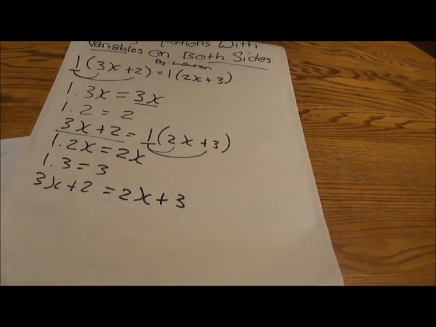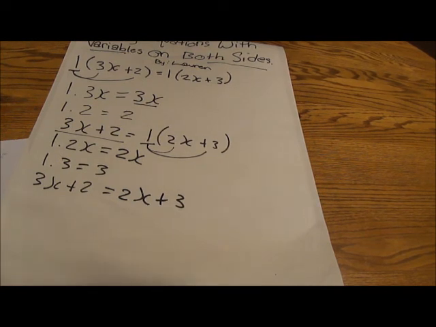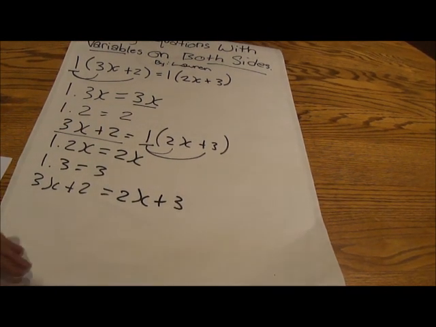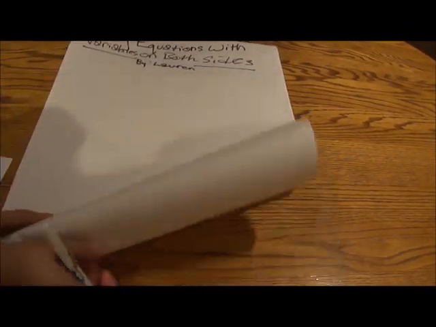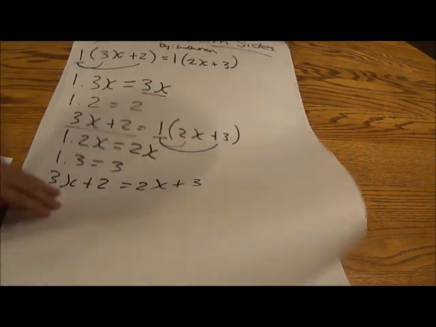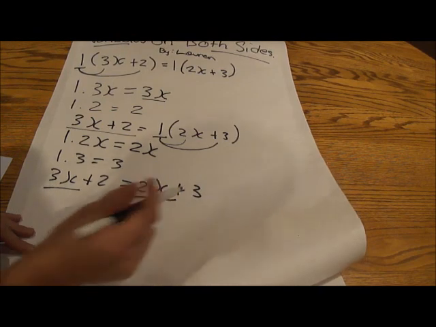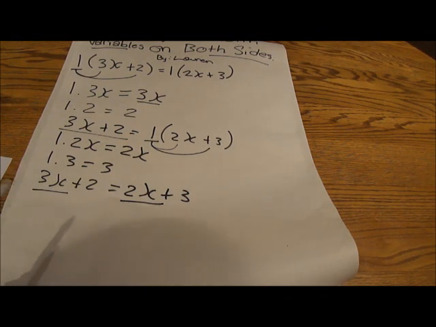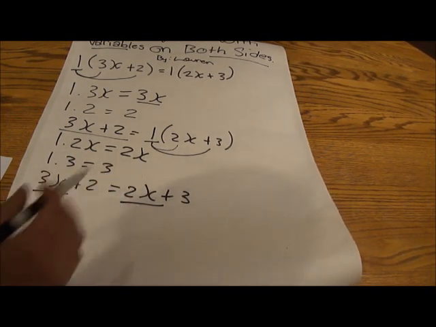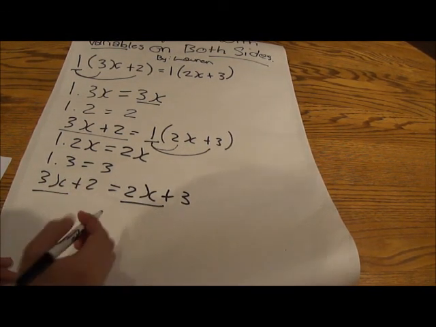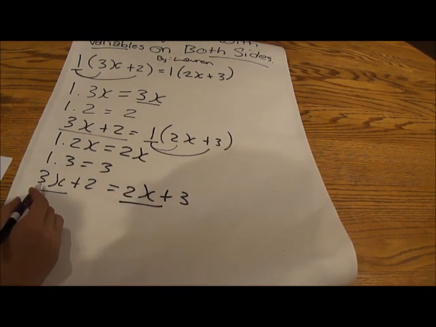Okay, now we are going to continue, and we have to collect the like terms. So we'll flip over to a new fresh page. The like terms are 3x and 2x because they both contain an x. So let's write down the like terms. What we have to do is gather the like terms. Since they are both positive, we have to subtract them. So we have to subtract 2x from 3x.